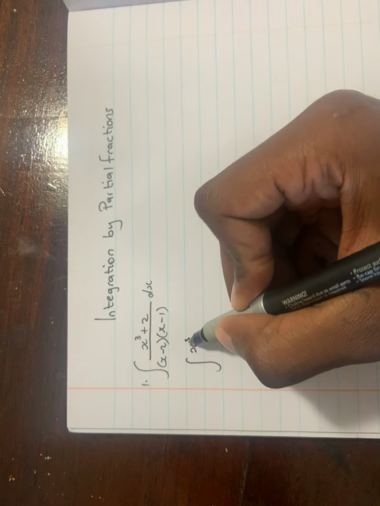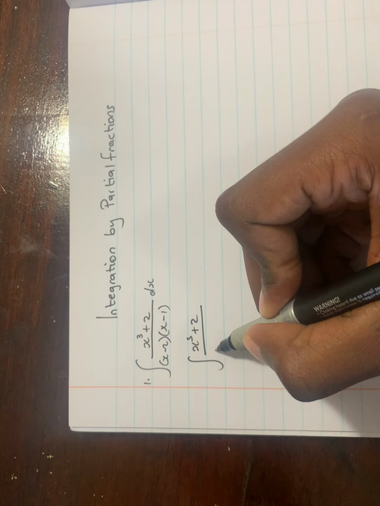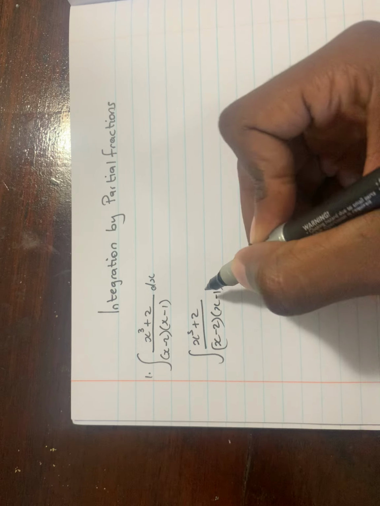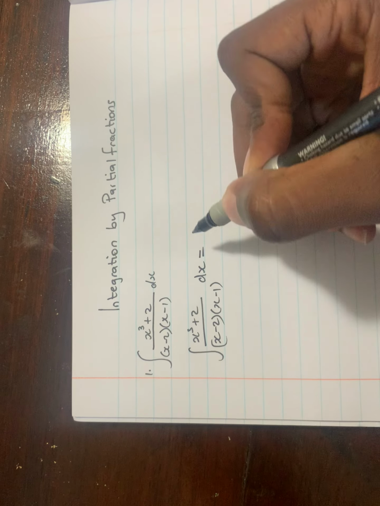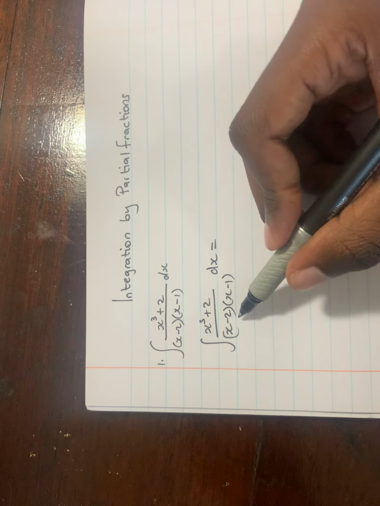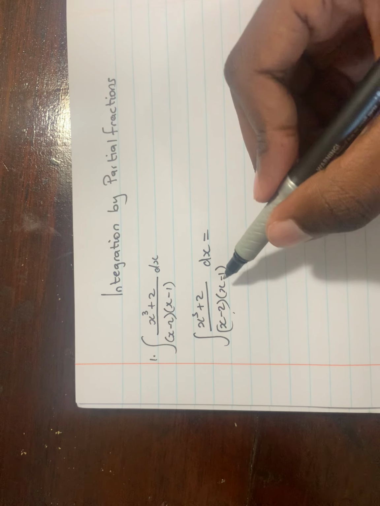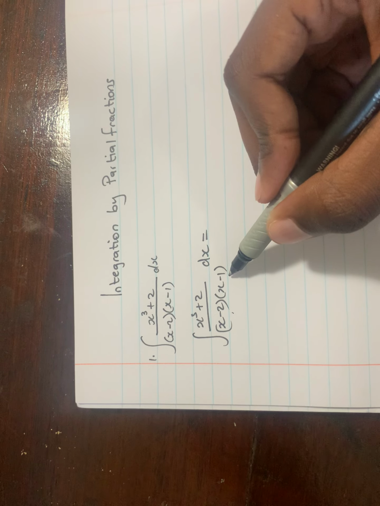So we will have the integral of (x cubed plus 2) over (x minus 2)(x minus 1) with respect to x, and it will be equal to, so we can see here x minus 2 is a linear, and x minus 1 is also a linear.